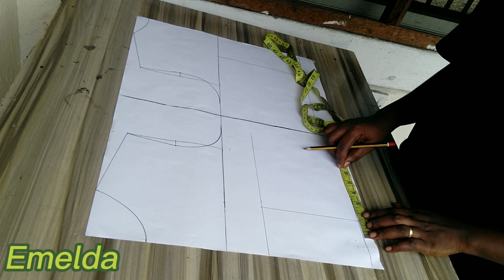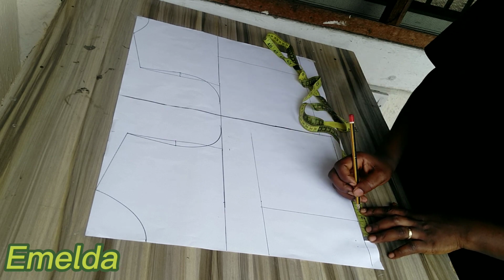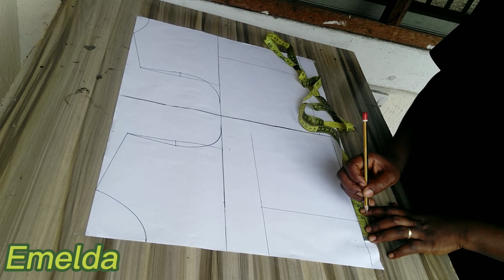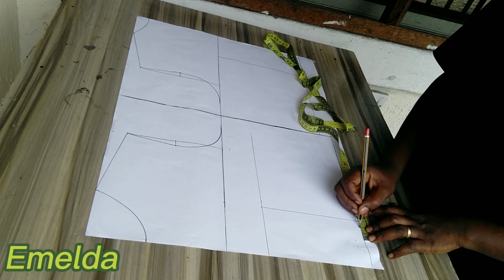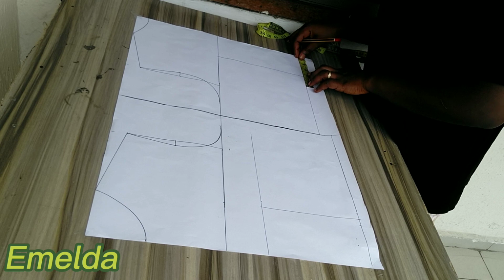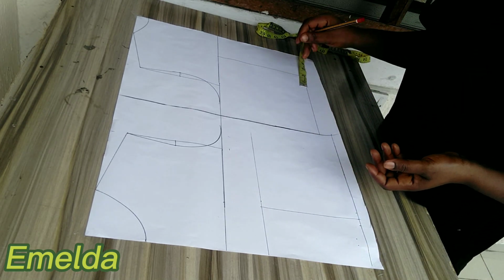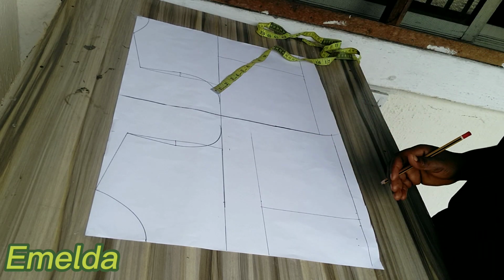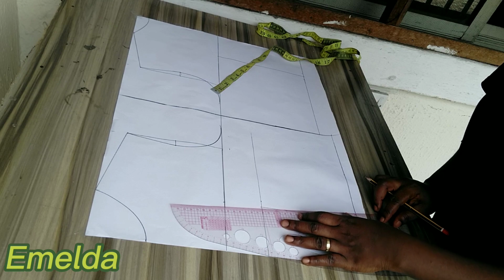So the next thing I'll do now is to put my dart, which is 1. So half inch at the right, half inch at the left, making it 1. I'll also do the same at the back. So using my straight ruler, I'll connect it from the tip.